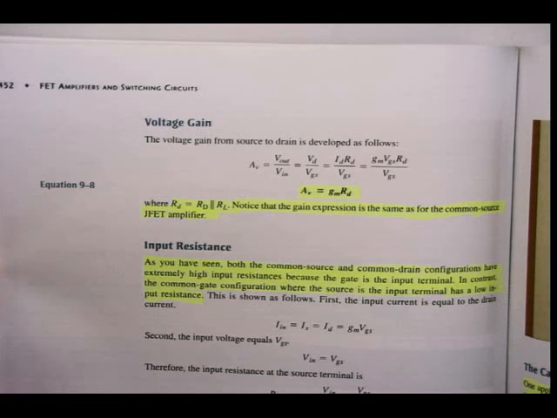Replace gm Vgs rd over Vgs. Vgs cancels out, so the voltage gain is gm times rd, where rd, of course, is a small letter d. If there is a load resistor, it is rd in parallel with RL. Also, as I've marked there, they said to notice that the gain expression is the same for the common source JFET amplifier, if you can recall.